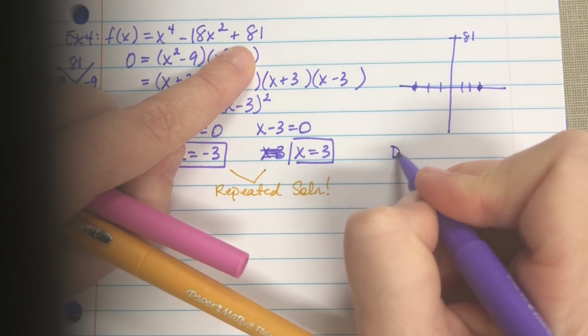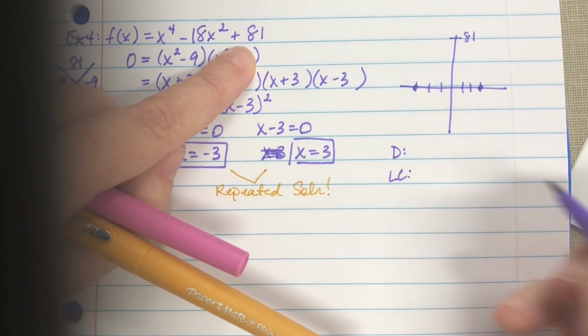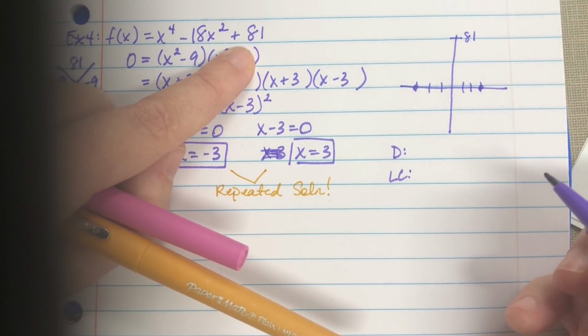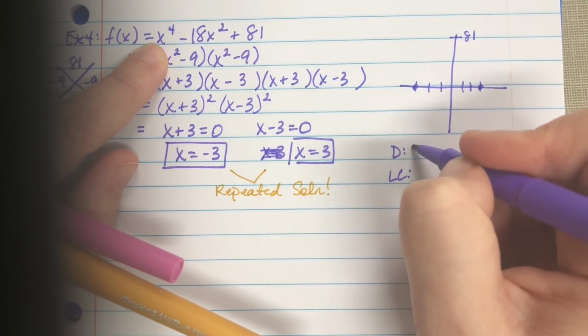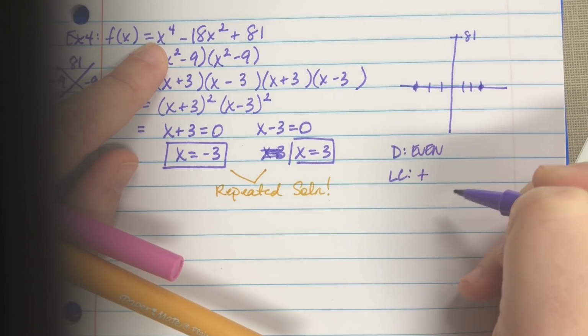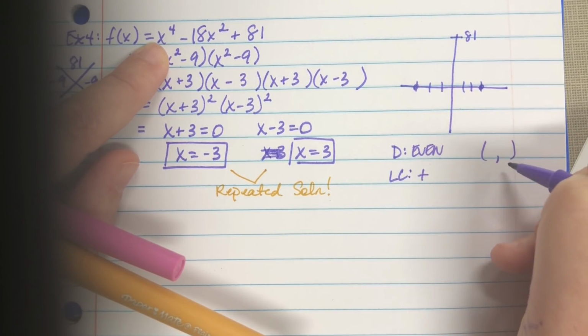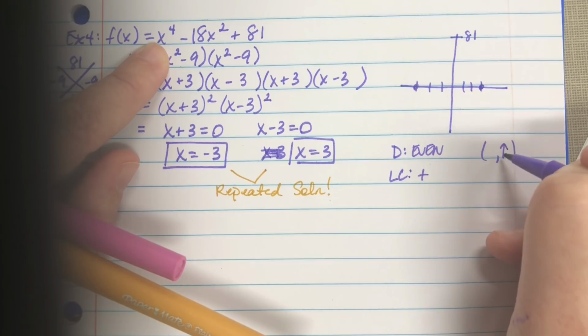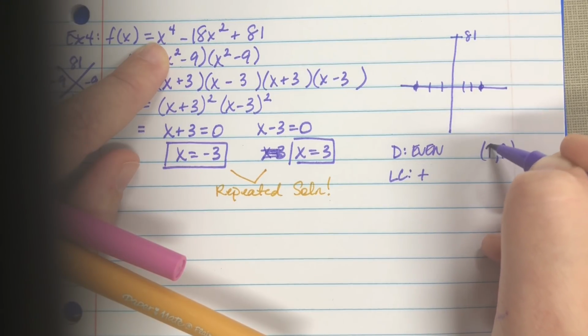Now, I do need to know what's going on, so I need my degree and my lead coefficient to figure out my end behavior. My degree is 4, so it's even. My lead coefficient is positive. That means my lead coefficient tells me what my second arrow is doing. It's even, so they're both going in the same direction.